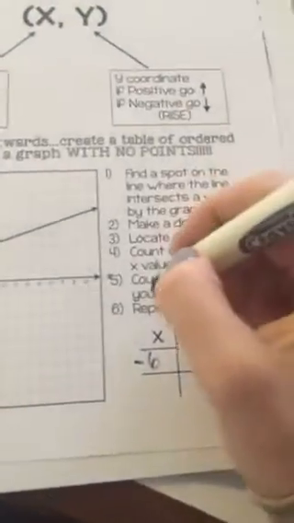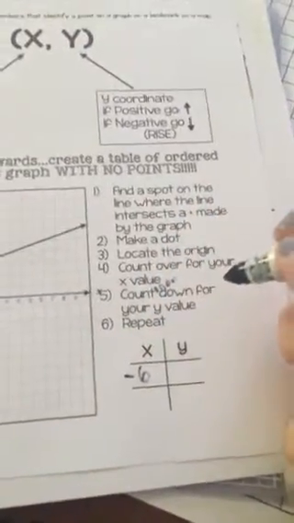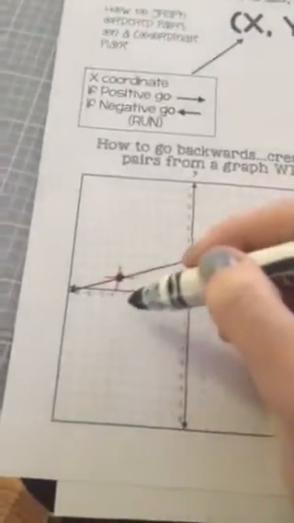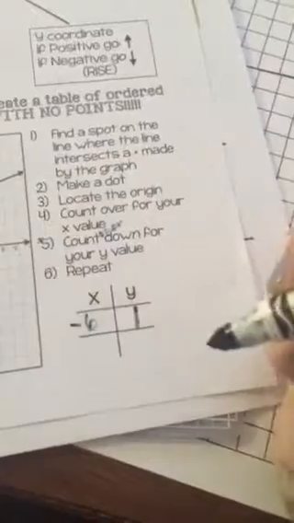Then I had to count, and this should say count up or down for your y value. So from here, from that 0 line, I just go up 1. So my y is going to be a +1.